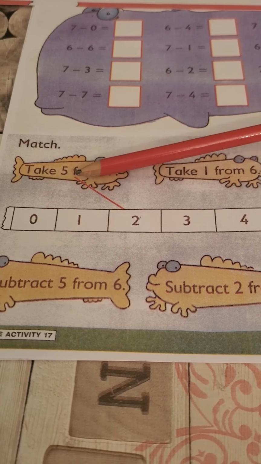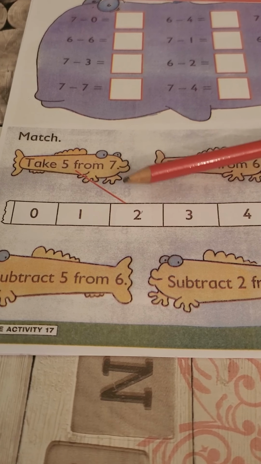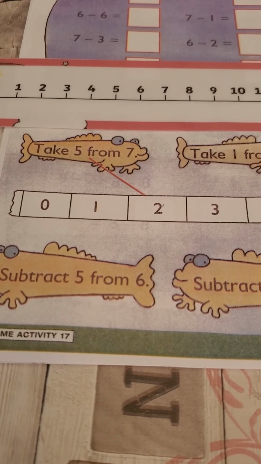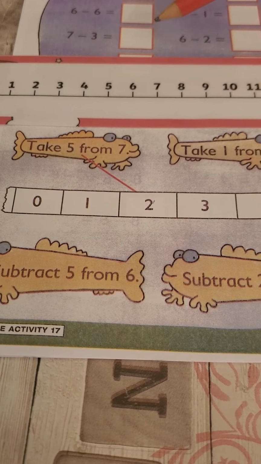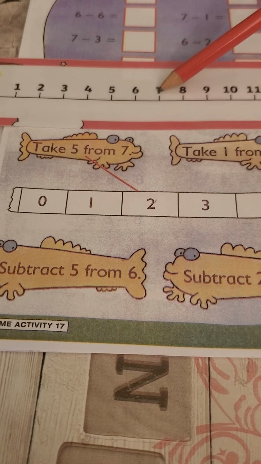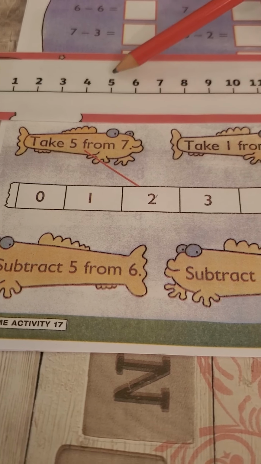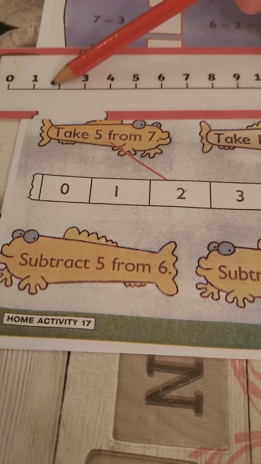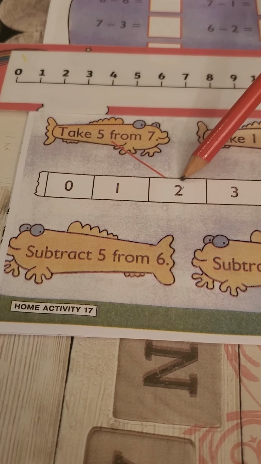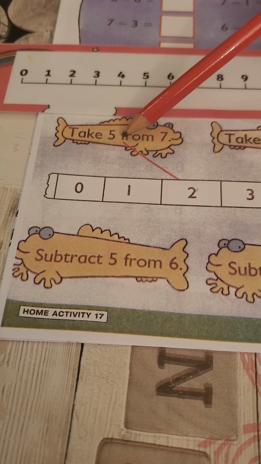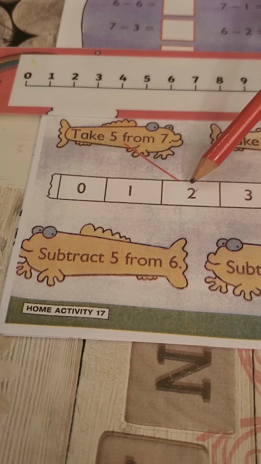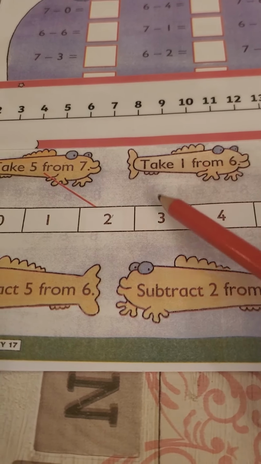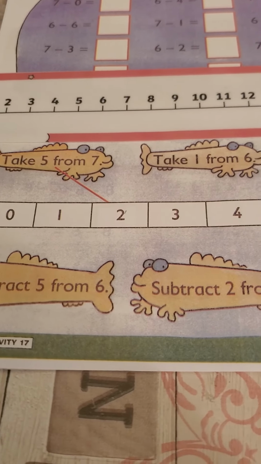So here we have take 5 from 7, and you see it's already done for you, but let's just make sure it's correct. So taking 5 from 7, we put our pencil on 7, and we have to take 5 away. 1, 2, 3, 4, 5, and we arrive at 2. Just as they showed us, they put a line from the question to the answer, which was 2. So each time you get an answer, you put a line to the right box down here.